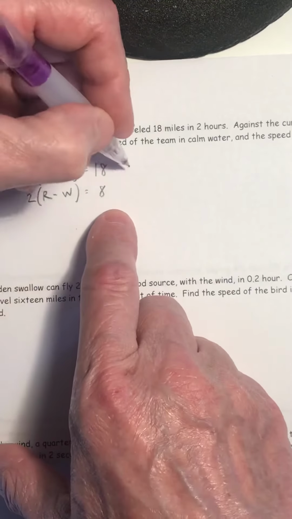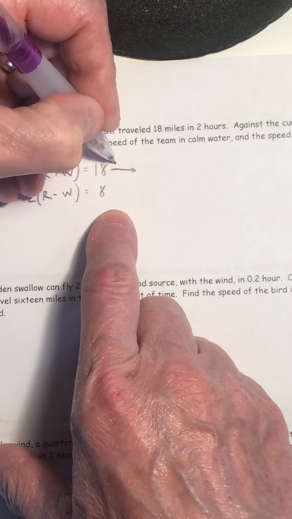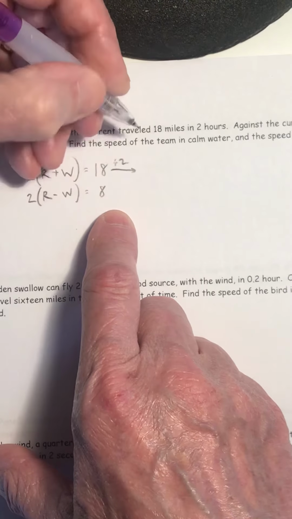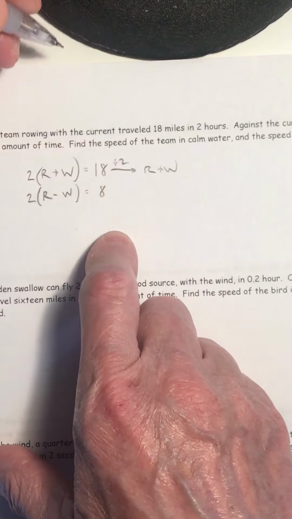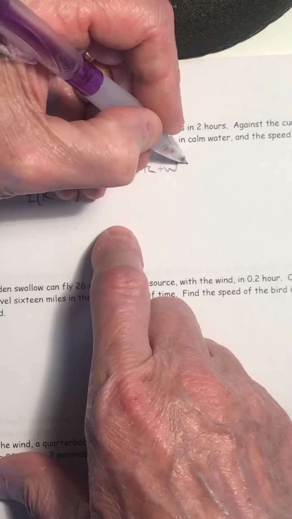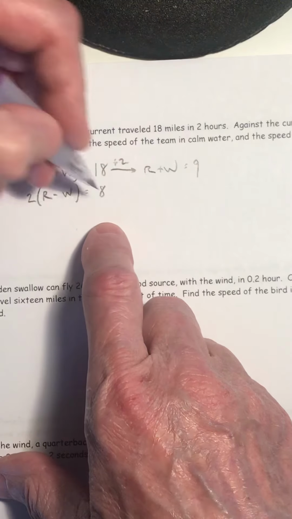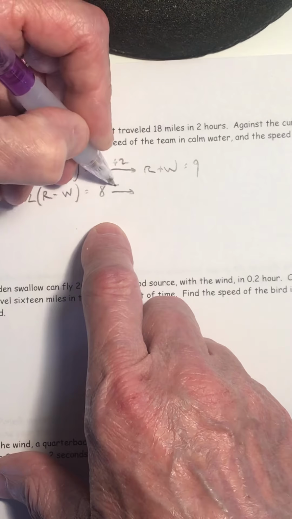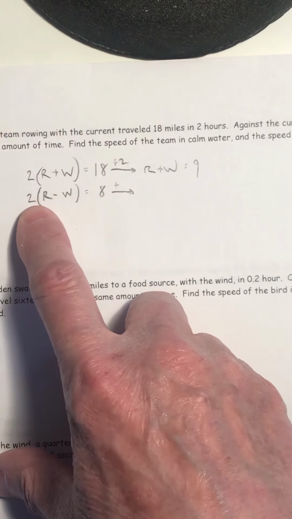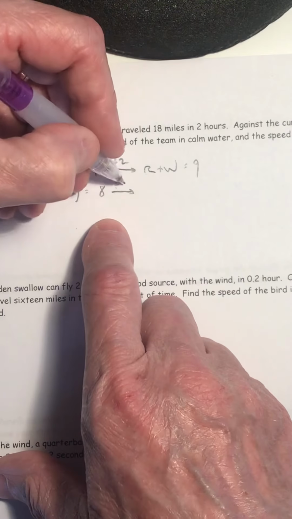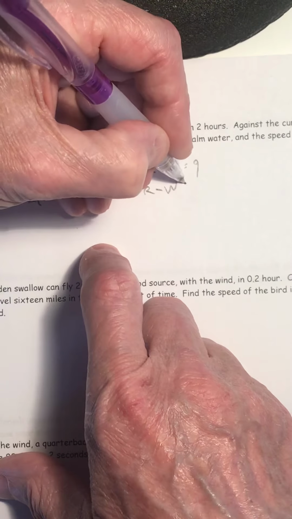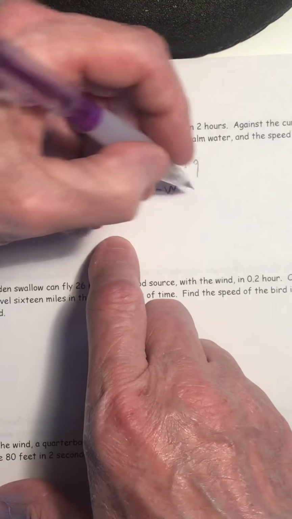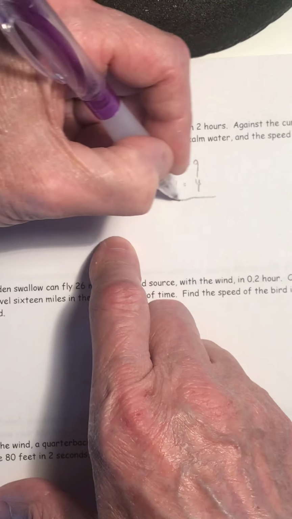Okay. Well, now the important division step. Divide both sides of this by 2. Write that down. Divide by 2. And we get just plain old R plus W equals 18 divided by 2 is 9. And the second equation, again, since it's a multiplier, 2, we divide by 2, and we get R minus W equals 8 divided by 2 is 4.